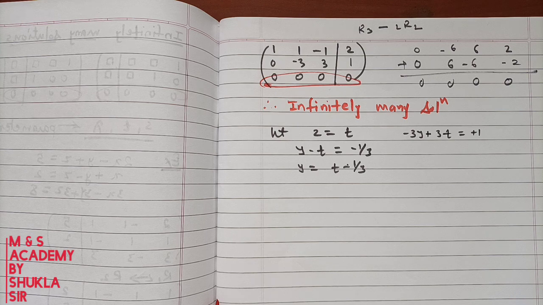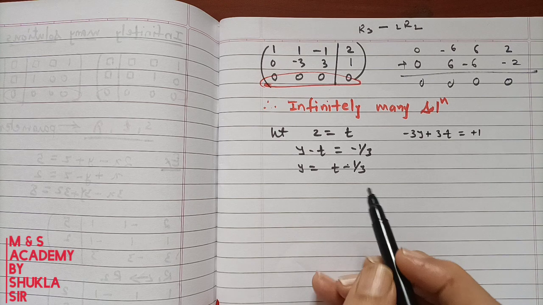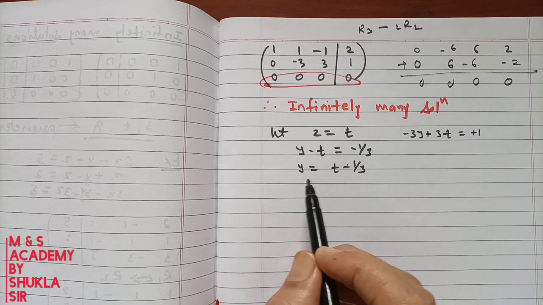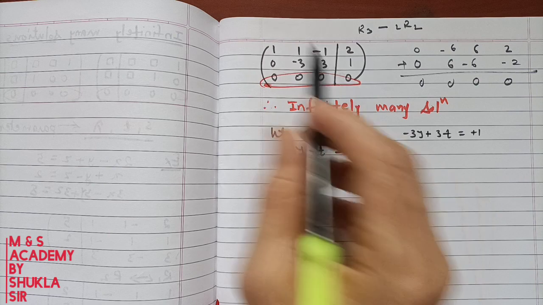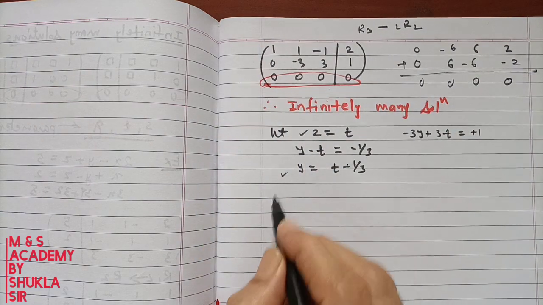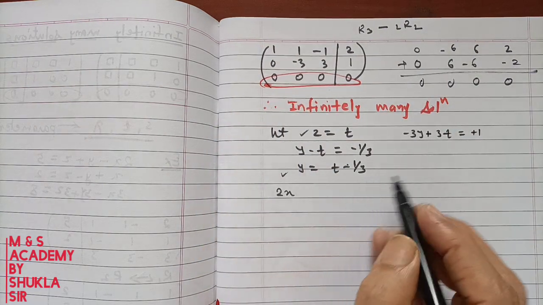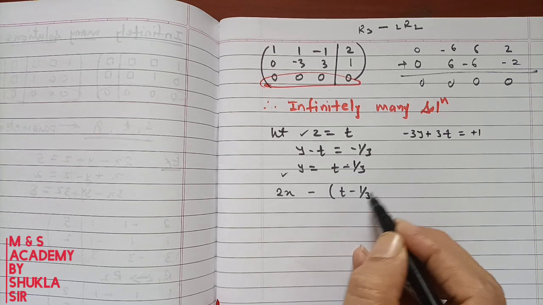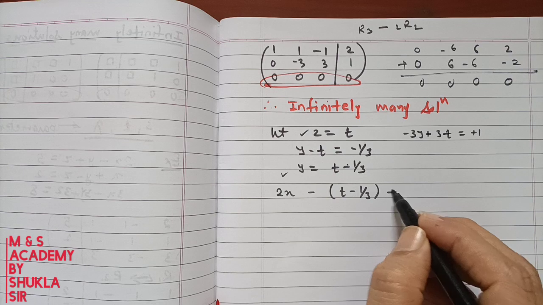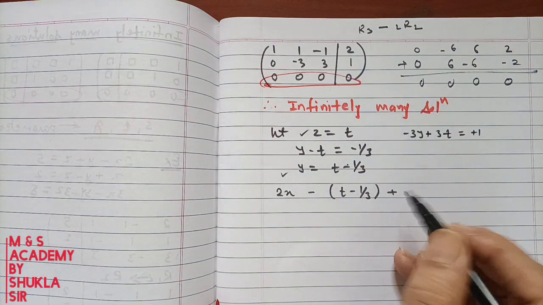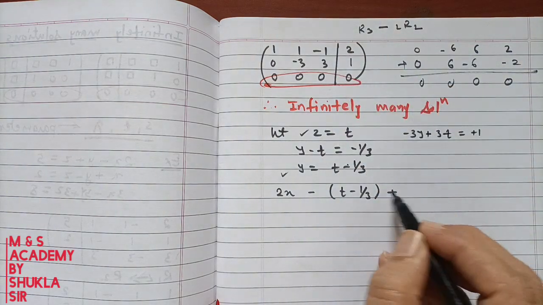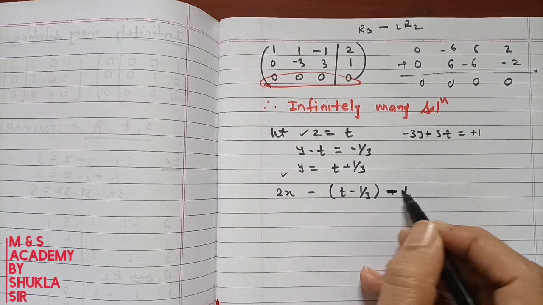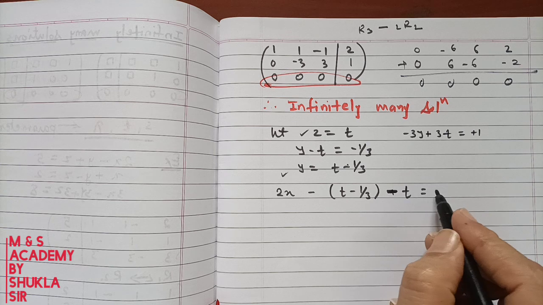And if we substitute the values of y and z in the first row, you will get 2 times x minus, t minus 1 by 3 plus t, minus t is equal to 2.